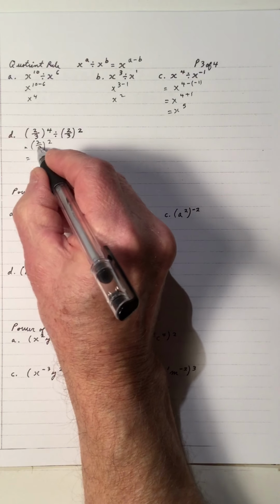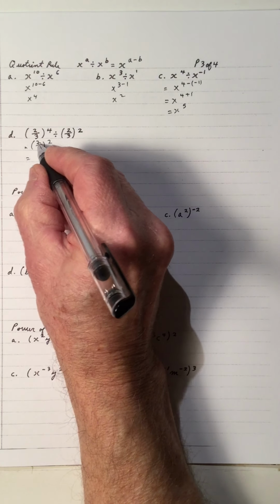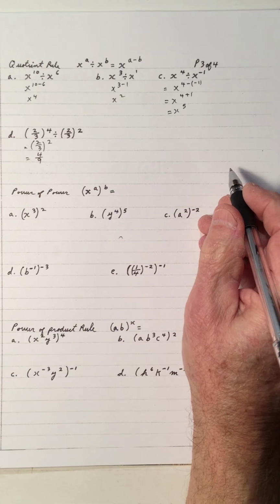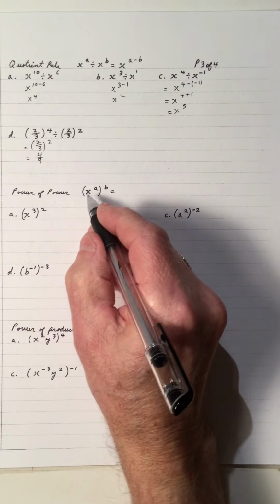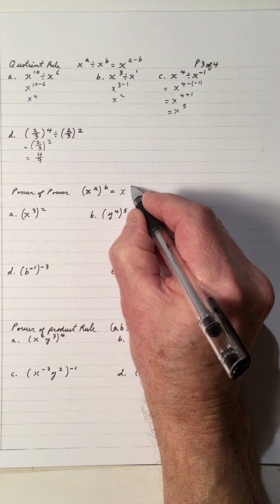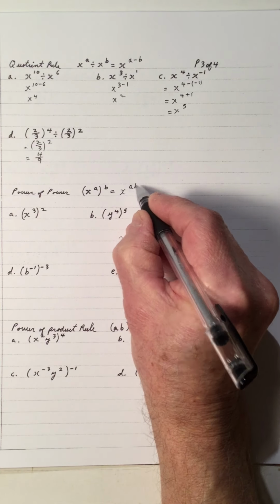And we get 2 over 3 squared. 2 squared is 4, 3 squared is 9. And the next rule is a power of a power. So x to the a raised to the b power is x to the a times b.